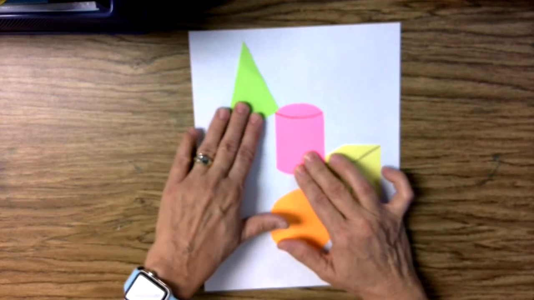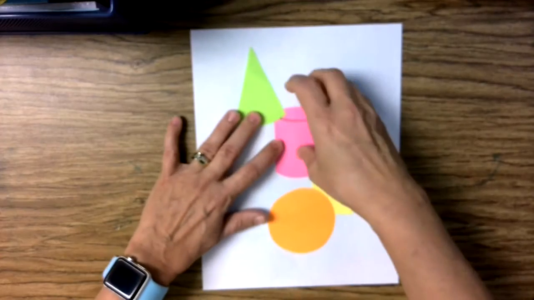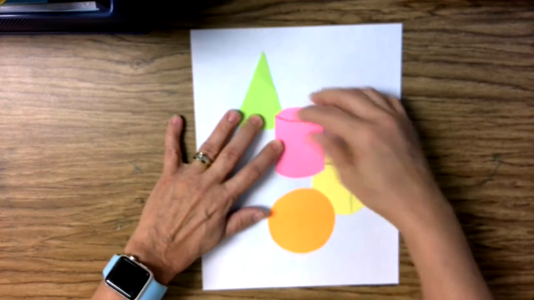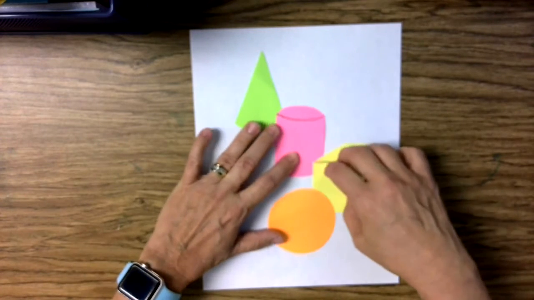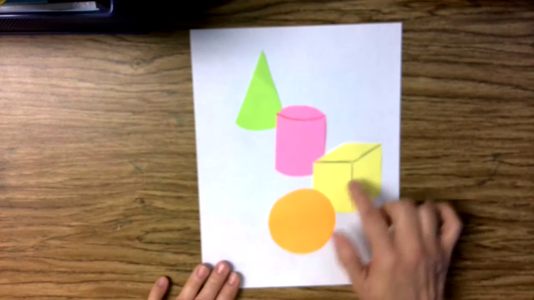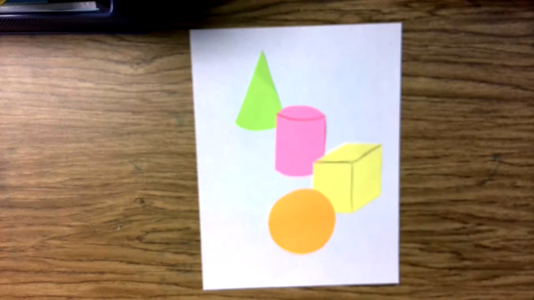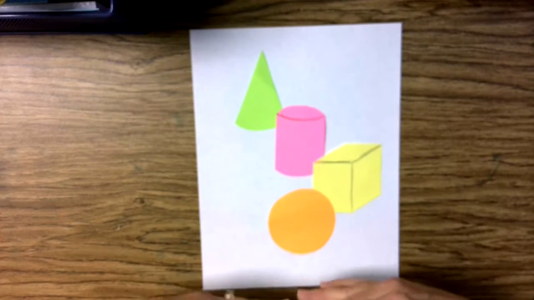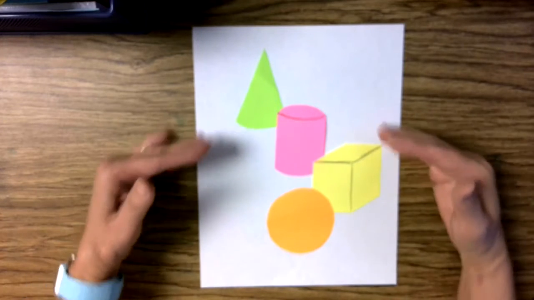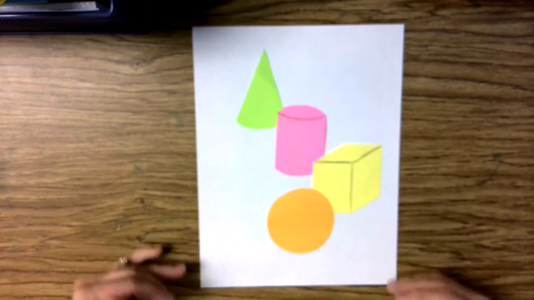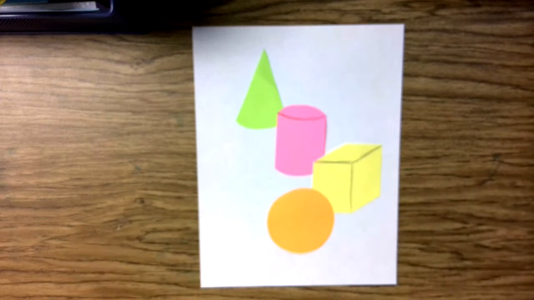If I place it behind this object, oops, now you know for sure it's behind, and then I would place this one, and so you can tell what is behind each one. So you have to think about it. Lower on the page, the items are closer to you. Higher on the page, the further away they are. So make sure you plan it accordingly.